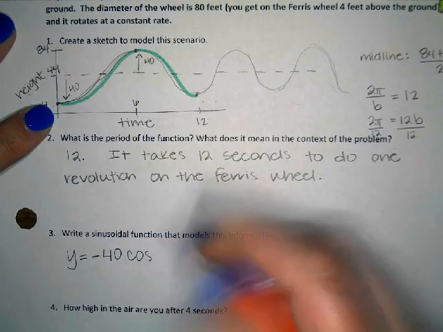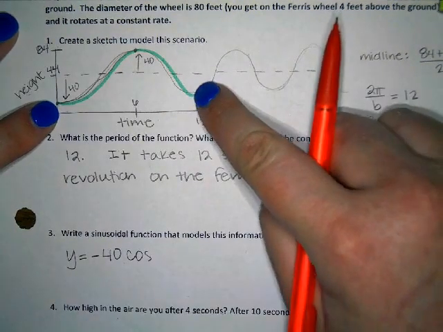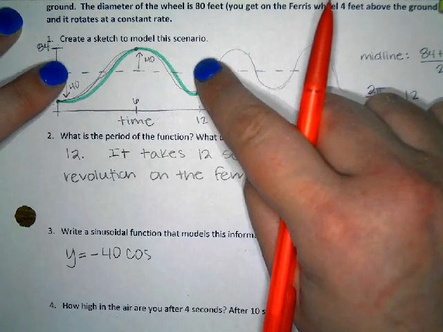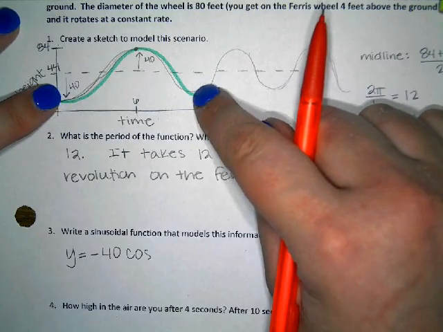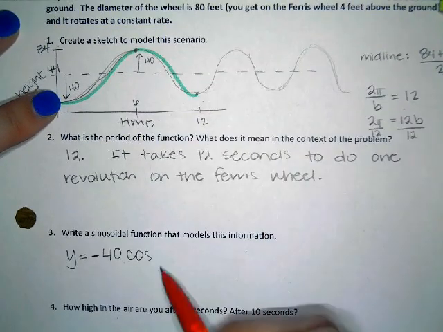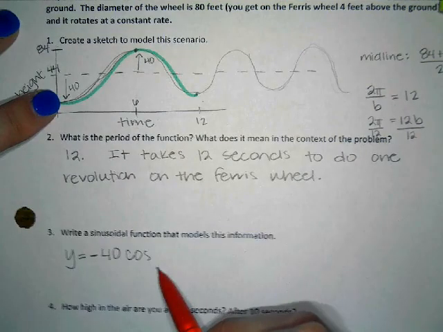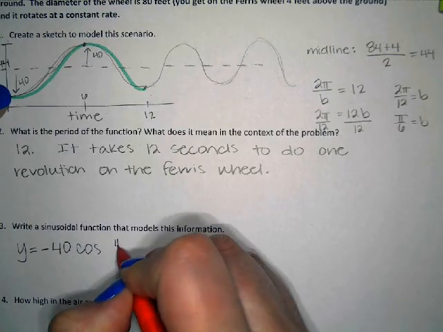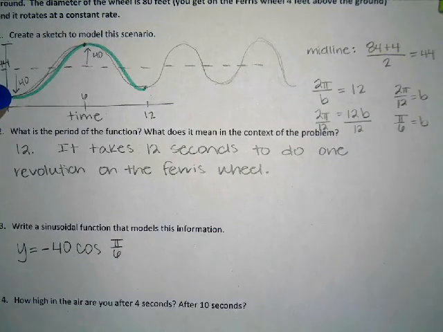So it starts down, ends down. Remember, sine is in the middle. Starts in the middle, ends in the middle. All right, so this one starts down, ends down, which makes it a cosine graph, okay? Negative 40 cosine, all right. What do we have in front of the x value? Pi 6, okay, pi 6 goes in front of x, all right.